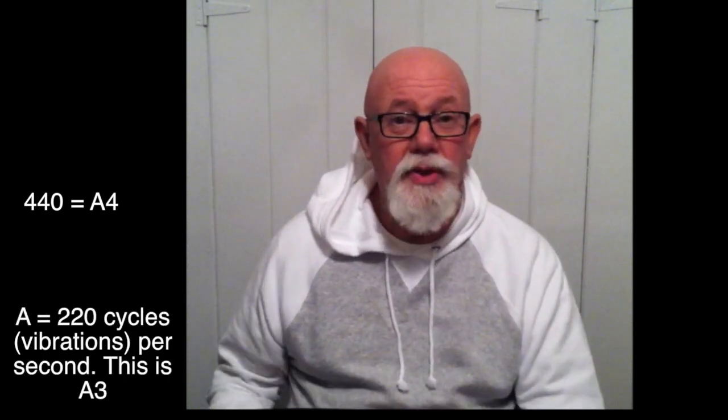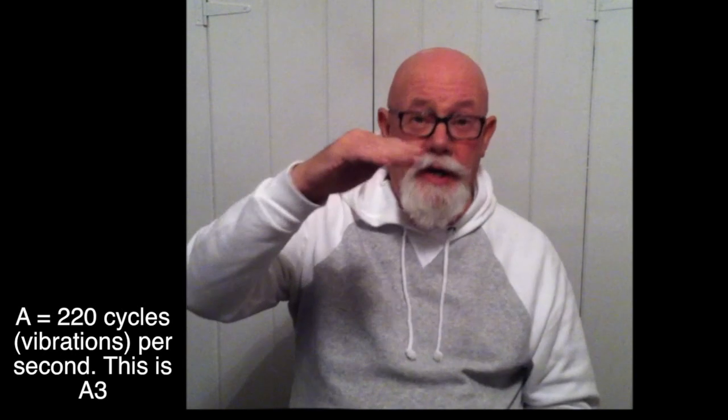This note vibrates at 440 times per second. An octave away, underneath it, would vibrate half as fast. So this A would be 220 cycles per second. That's 220 times vibrating per second. Above this A, an octave higher, would be A 880 and 1760. So this A, 220, 110, 55.